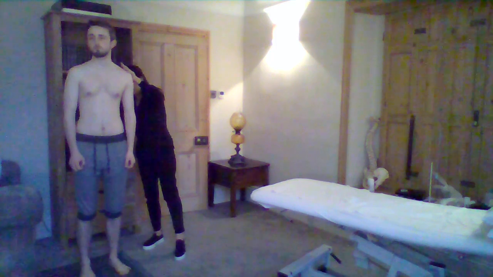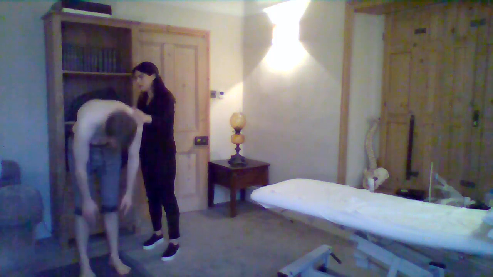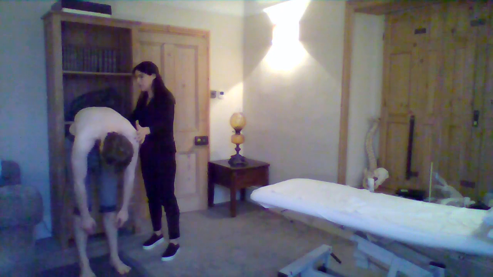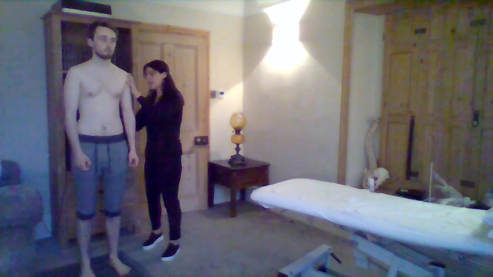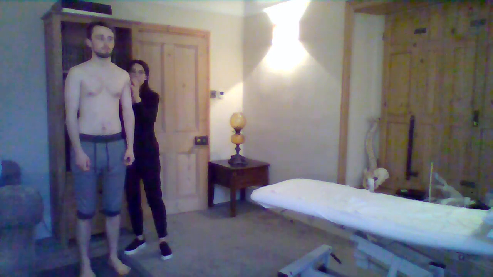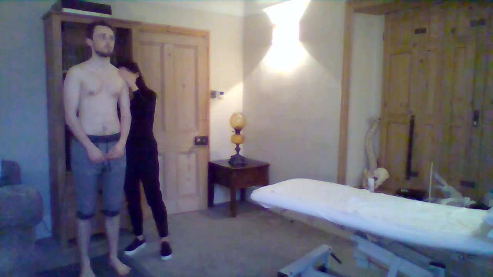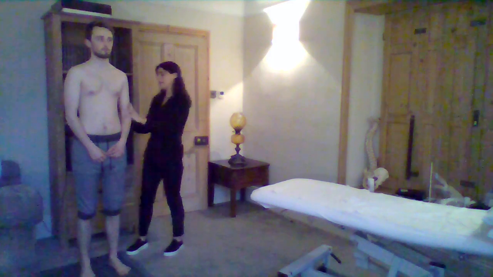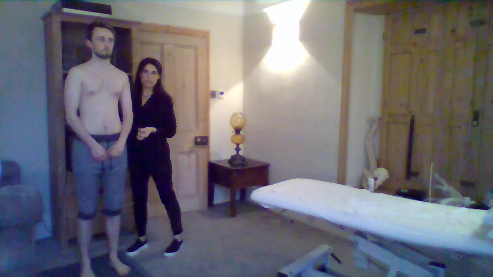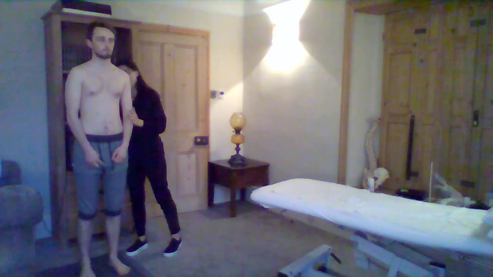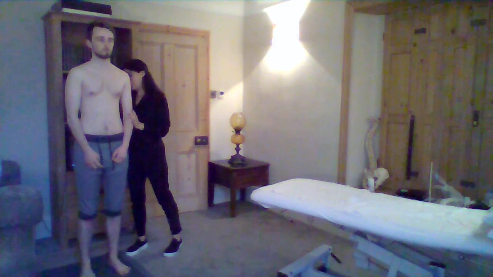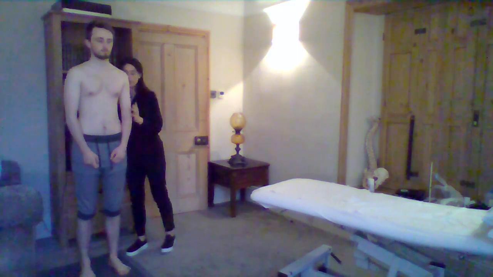So if you can just bend forward to touch your toes, Charles, as far as you can go. Any discomfort there? Mm-hmm. And then come back up. If there was any pain there, it may indicate that there's a lumbar disc related problem. And then bend back towards me. Any discomfort there? No. Great. And that could, if there was, we'd be thinking something like a facet joint or a spinal stenosis or a spondylolysis, spondylolisthesis.